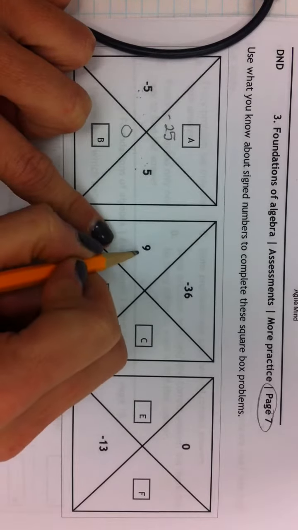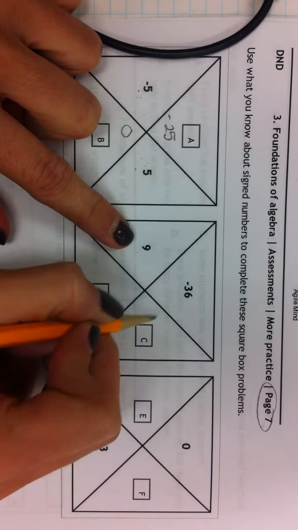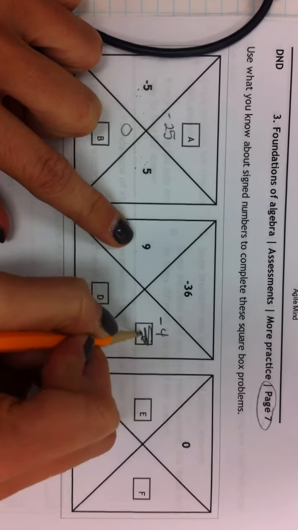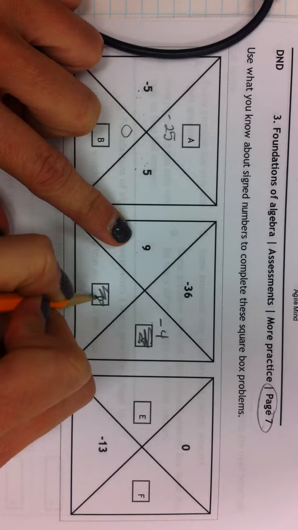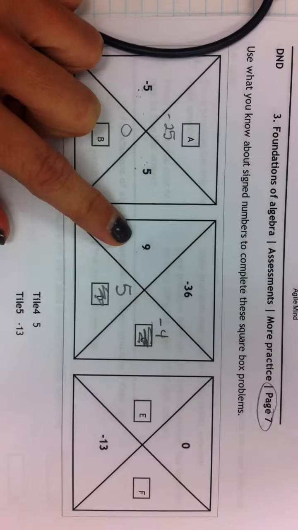The only number I can multiply 9 by to get to 36 is a negative 4. 9 plus negative 4 gives you a 5.